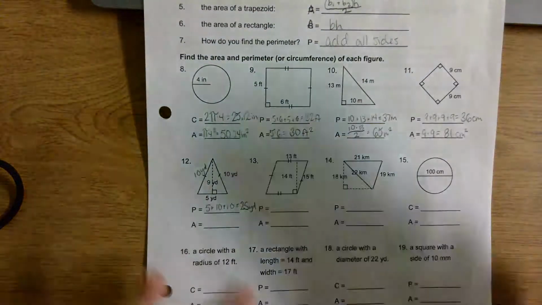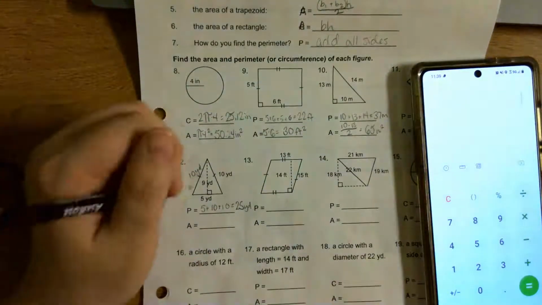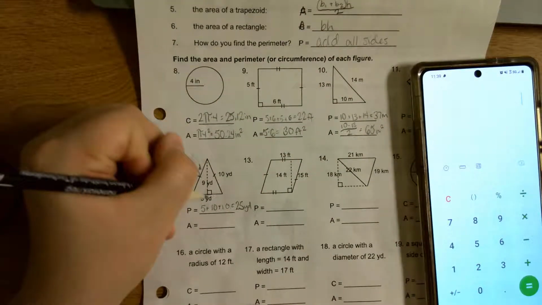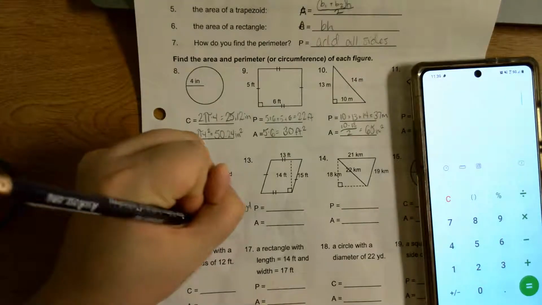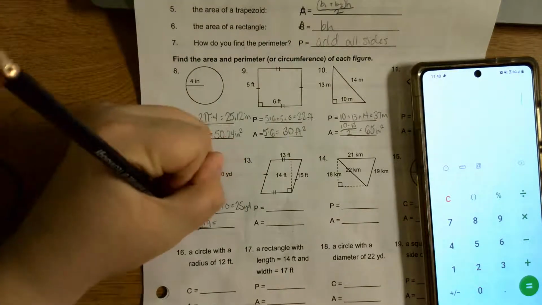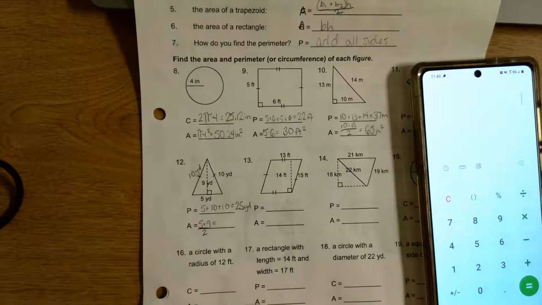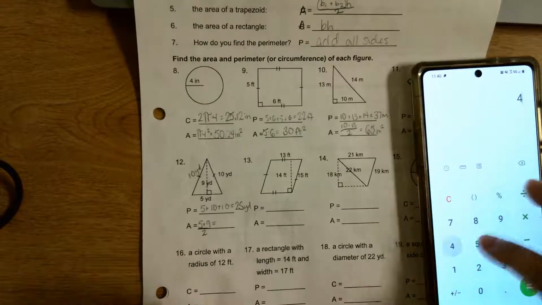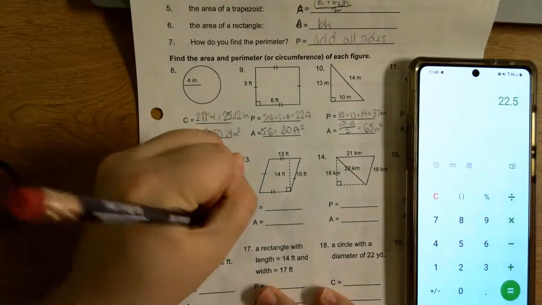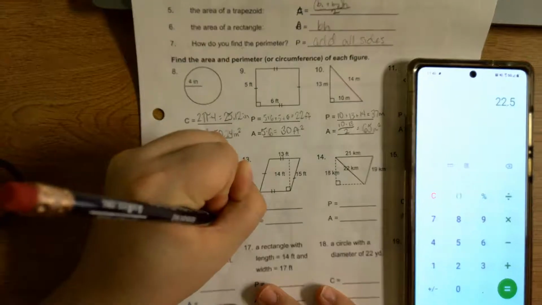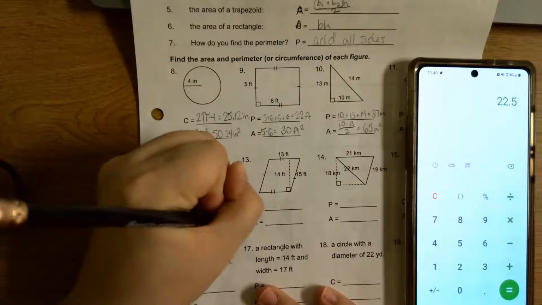Now, if we're looking at the base and the height, base is 5, height is 9. We then divide that by 2. 5 times 9 is 45. Divided by 2, it's going to give us a 22.5 square yard area.